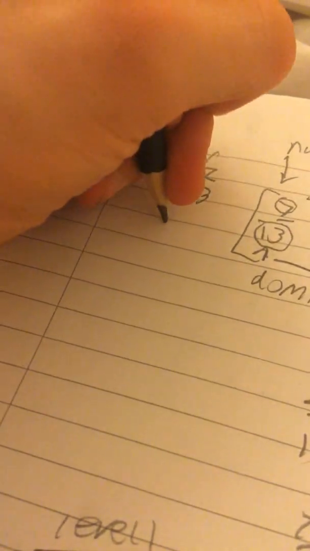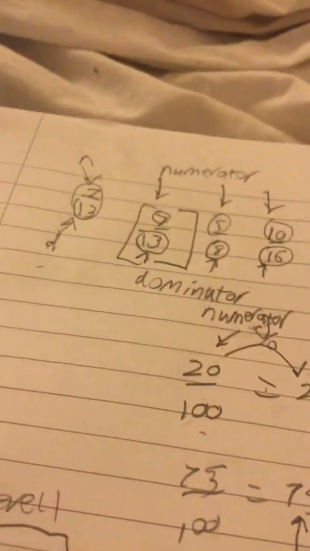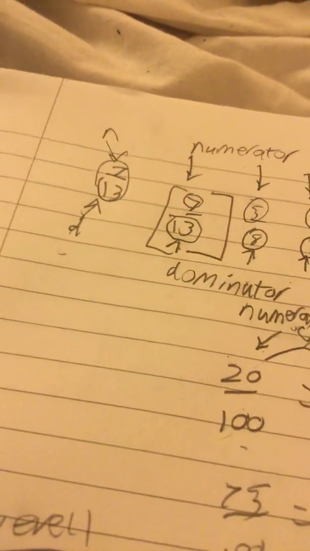Now, as you may know, the numerator and the denominator, I'm just going to put N and D. This is just a fraction on its own. Of course, it's 7/13. Now, please do be aware that you need to know the basics first. You need to know your numerator, your denominator before you go into anything regarding fractions.